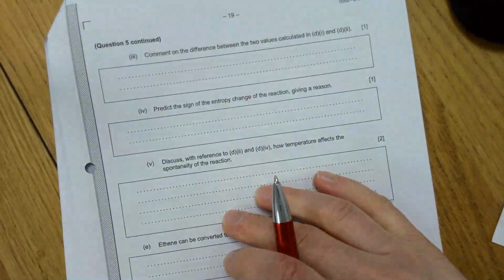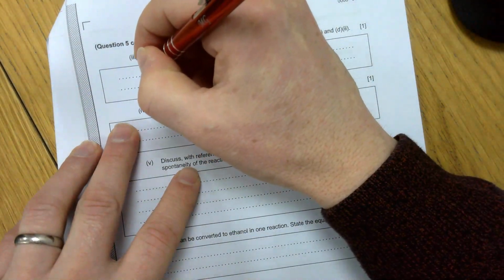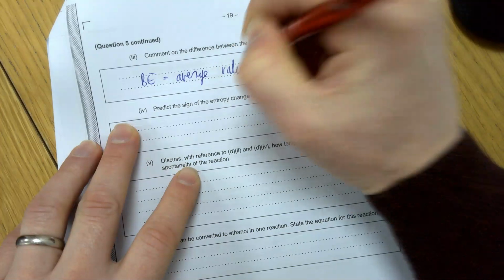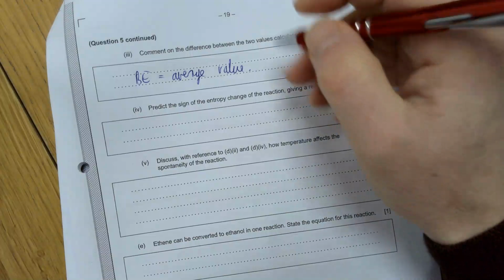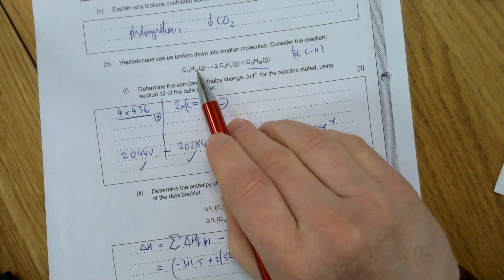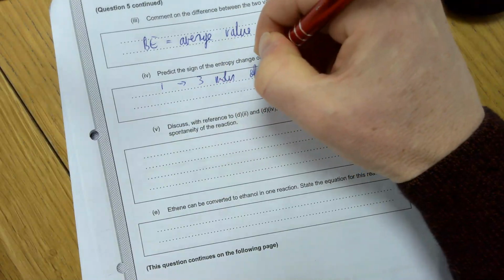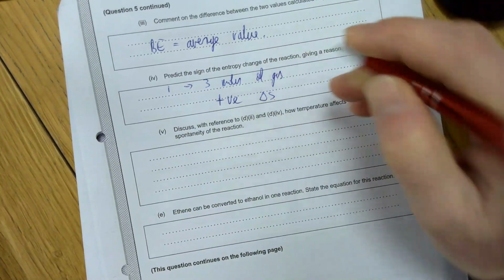Comment on the difference between the two values. This is getting the idea that bond energies are average values. Most of you got that actually, so well done. Next question, predict the entropy sign of the reaction. If we look at the reaction, we've got one molecule of gas on the left hand side and three molecules of gas on the right hand side. So 1 to 3 moles of gas, and so you get an increased entropy, a positive delta S.